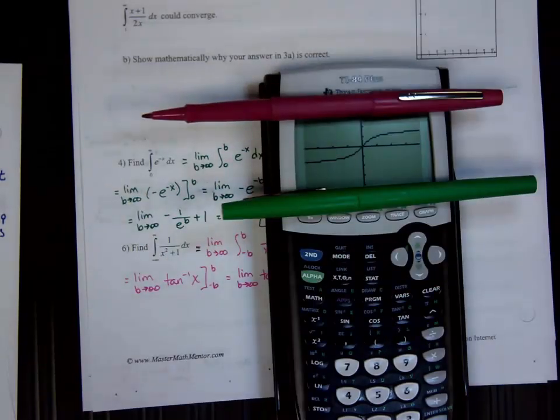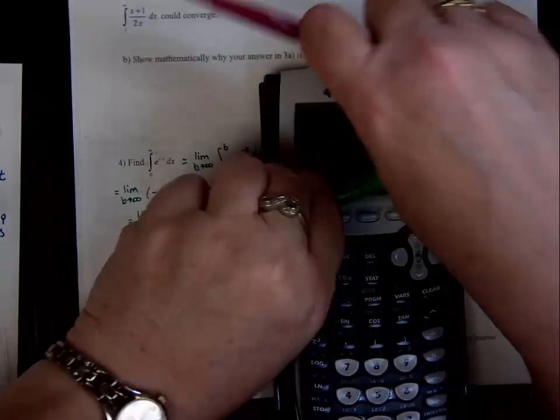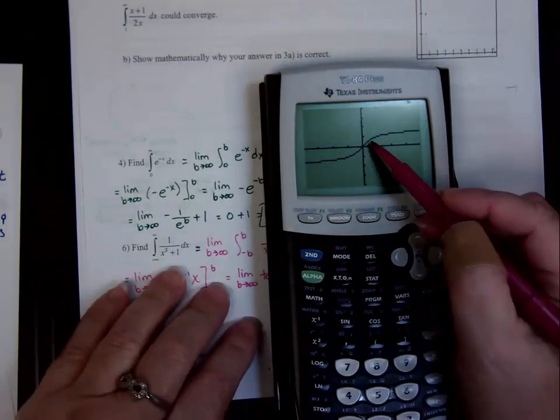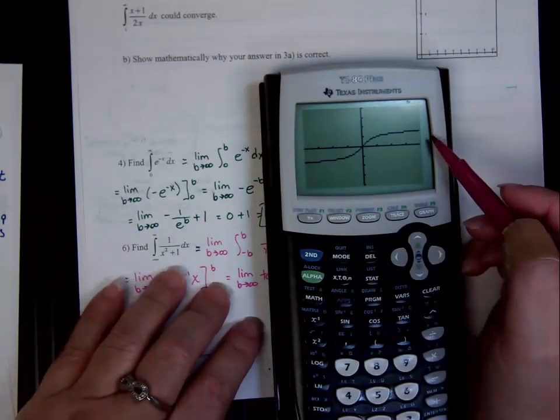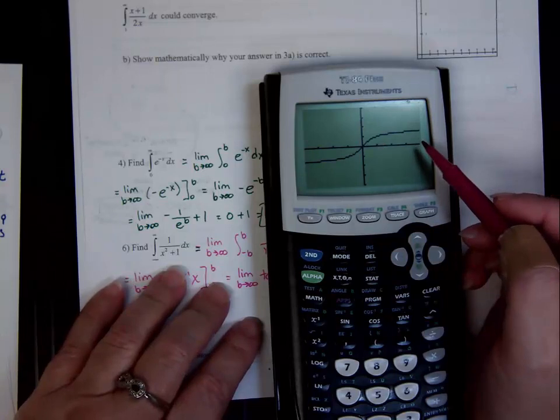So what is my upper asymptote? It's at pi over 2. The upper asymptote is at pi over 2. And the lower asymptote is at negative pi over 2. So, as I approach positive infinity, this graph is approaching pi over 2.